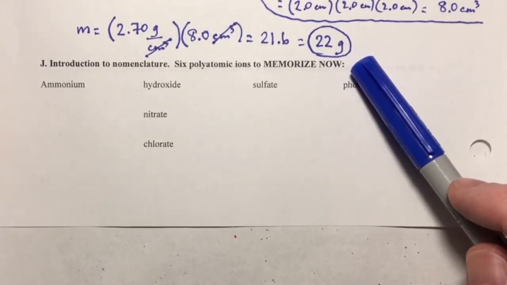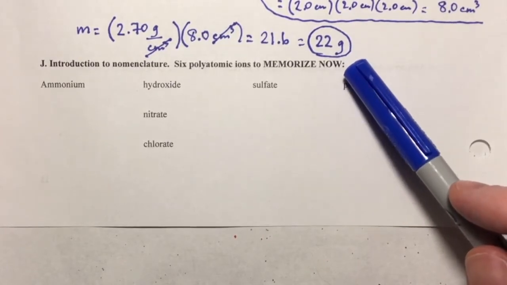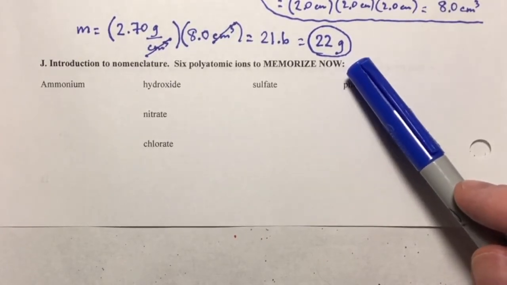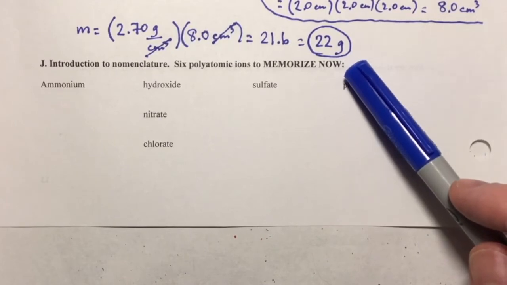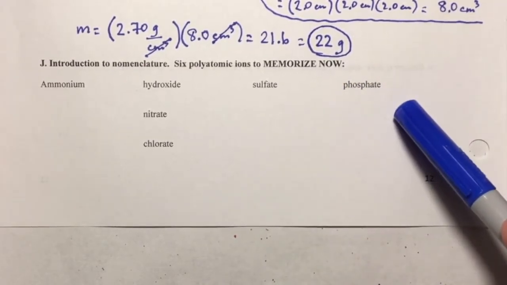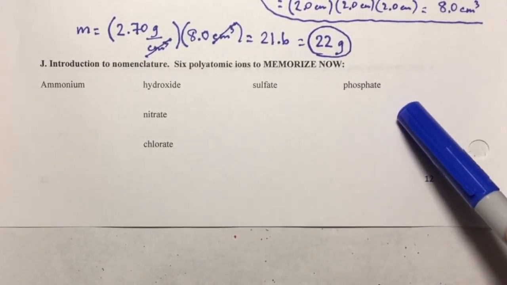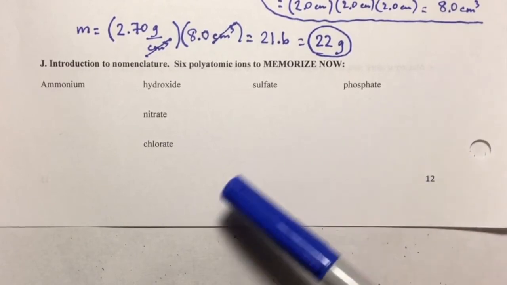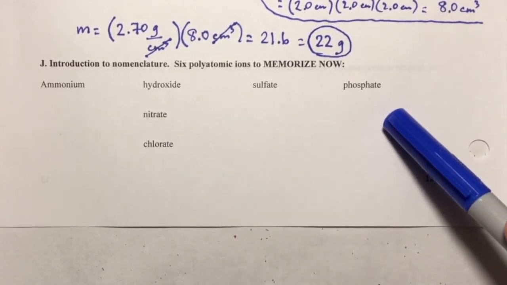There are eventually over 30 of these that you'll have to know, but if you get a jump start on learning 6 of them, just 6 of them for right now, that will be a huge help later on down the road. And I have chosen 6 key polyatomic ions because they will help you learn some of the others.